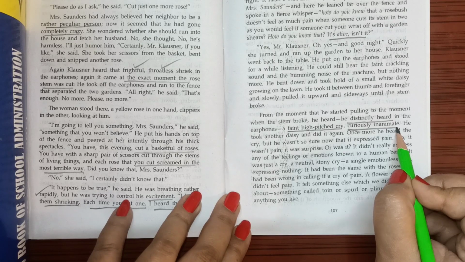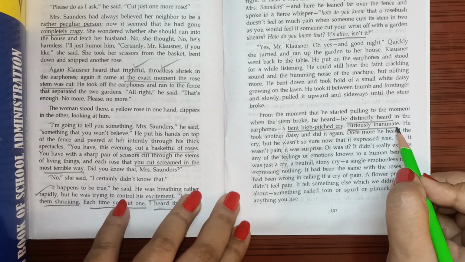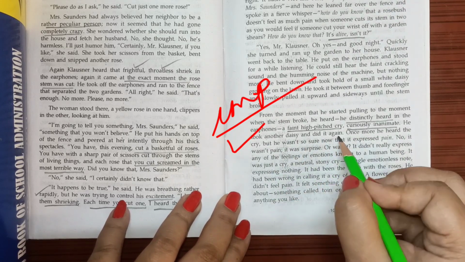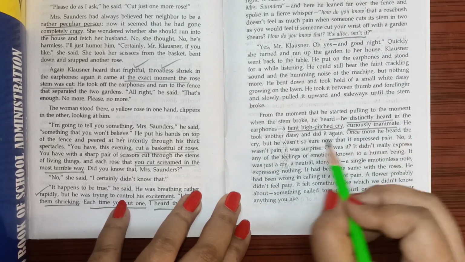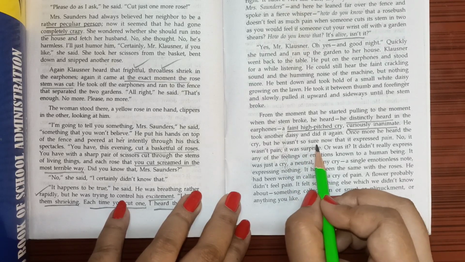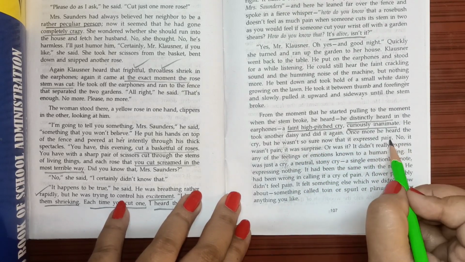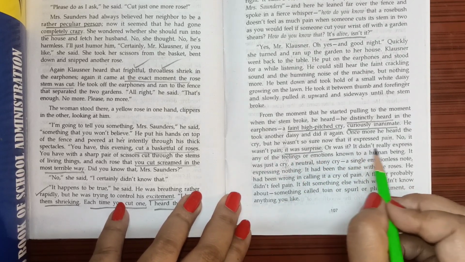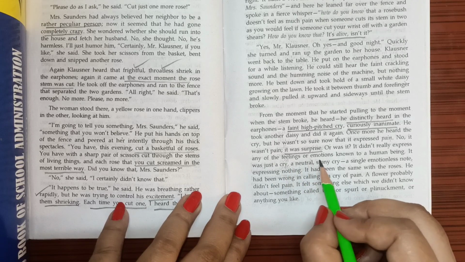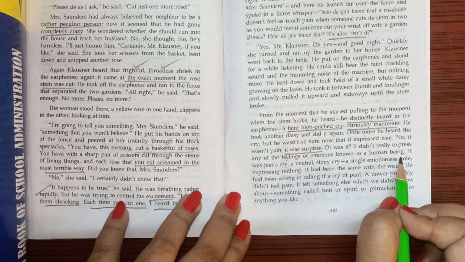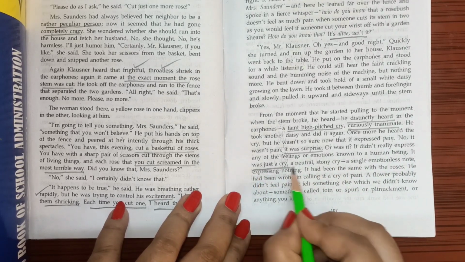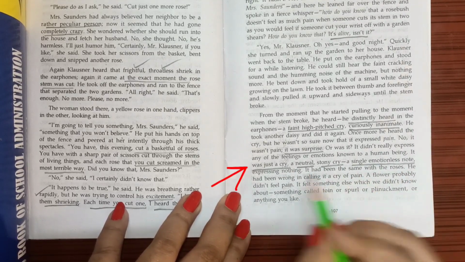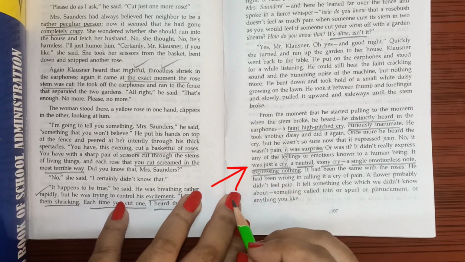Learn the nature of the sounds during the various experiments. He took another daisy and did it again. Once more he heard the cry, but he wasn't so sure now that it expressed pain. No, it wasn't pain, it was surprise. Or was it? It didn't really express any of the feelings or emotions known to a human being. It was just a cry, a neutral stone cry, a single emotionless note expressing nothing.